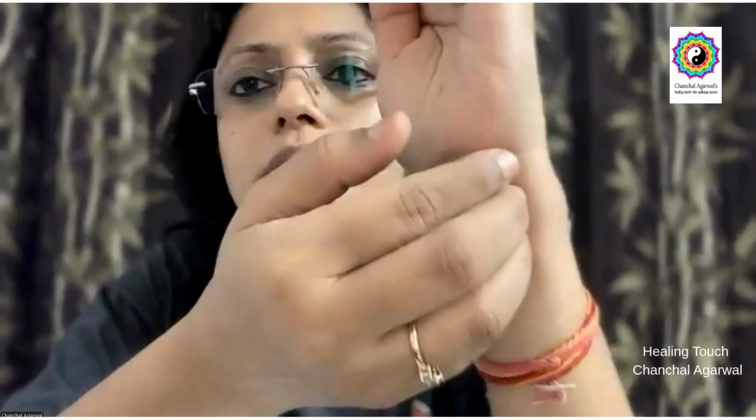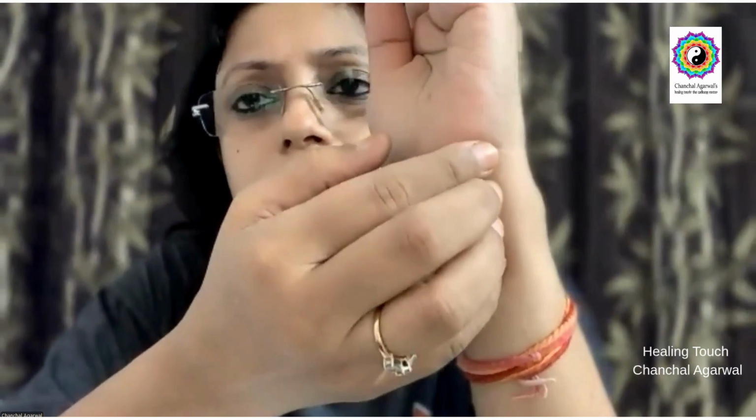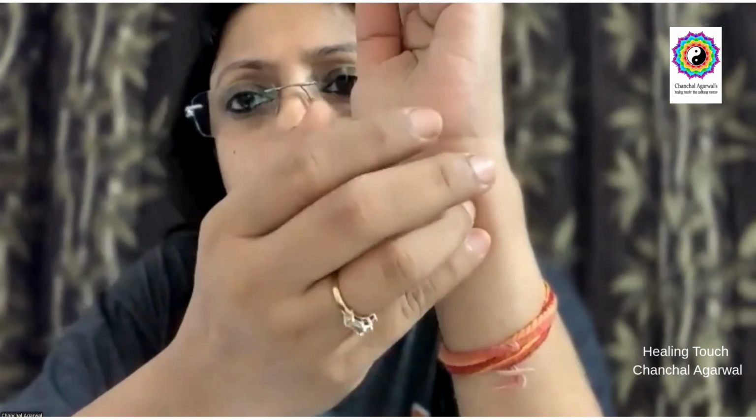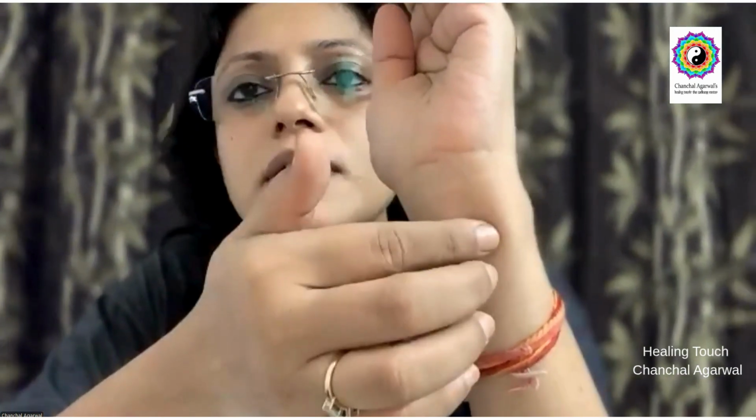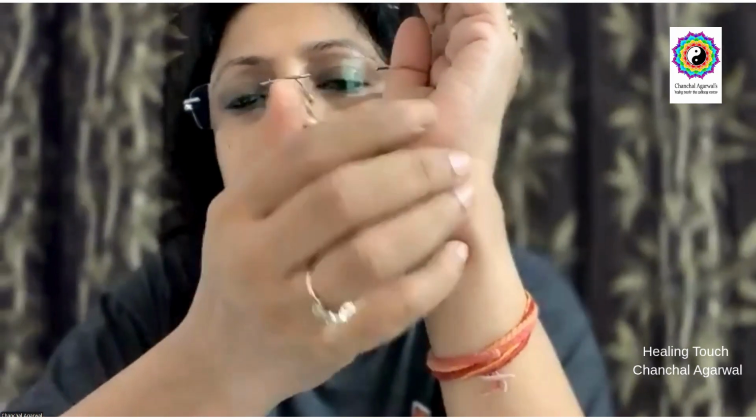ये सब पॉइंट्स जो है ना, H7 के बाद H6, then 5, then 4, ये आधे आधे कुंड पर है. तो आधे आधे कुंड को मेजर करना बड़ा मुश्किल है. तो आप क्या करो, यहाँ 4 फिंगर्स रखिए, and under your 4th finger is H4.